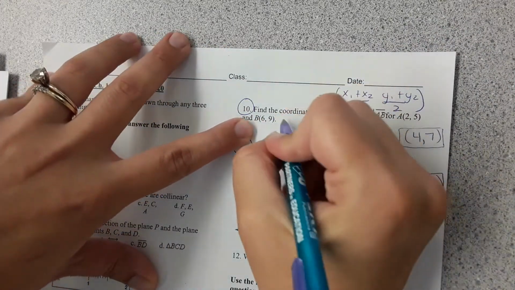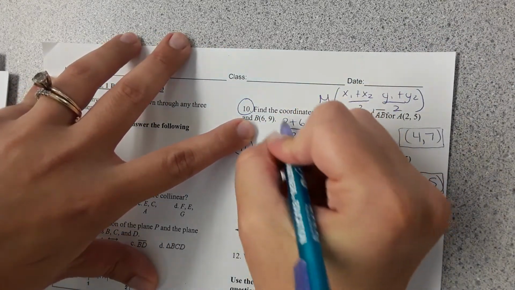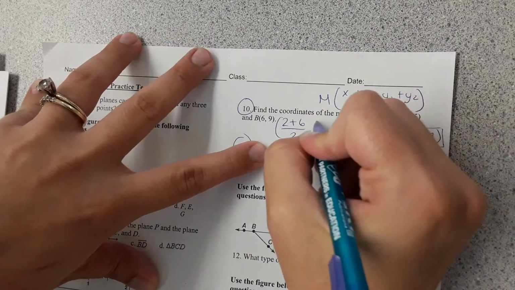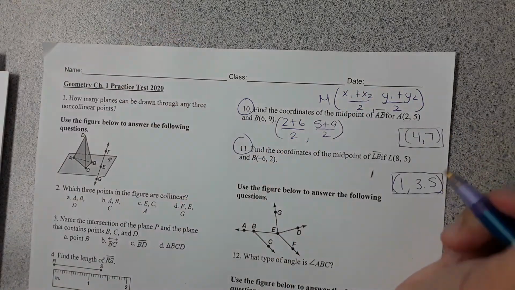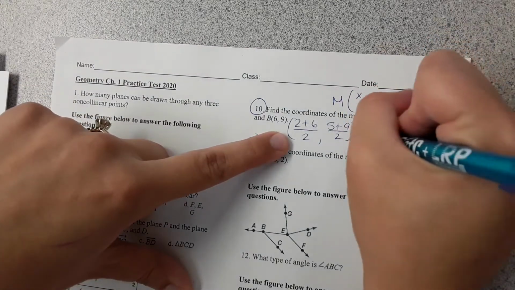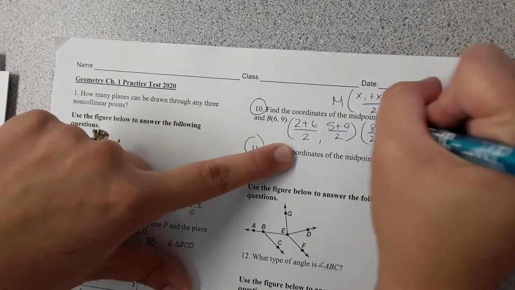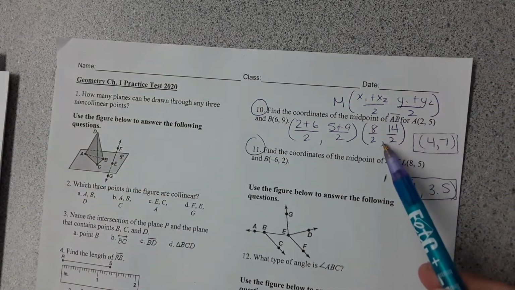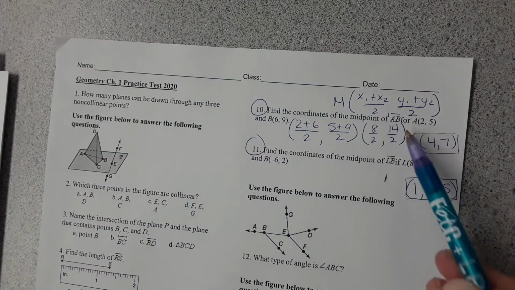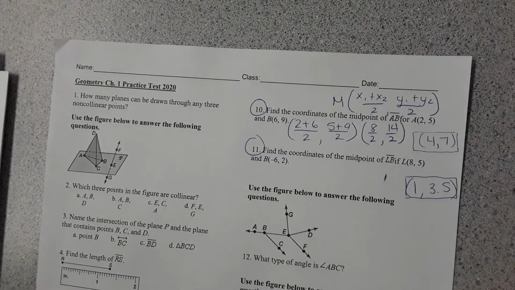And then just plug in the numbers. Of course, you need to simplify. And then from here, you just do 8 divided by 2 to get 4, and 14 divided by 2 to get 7.